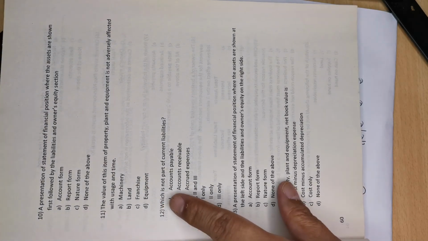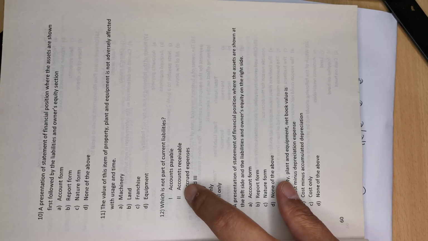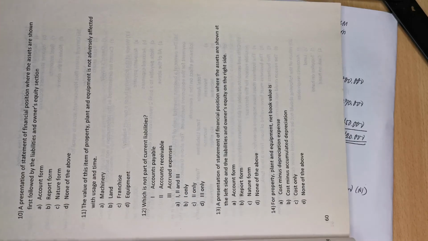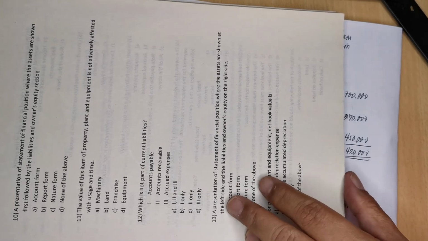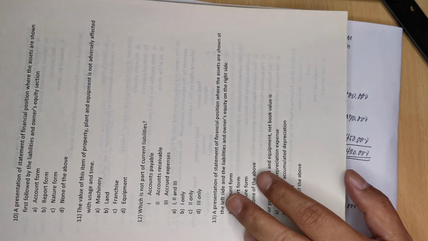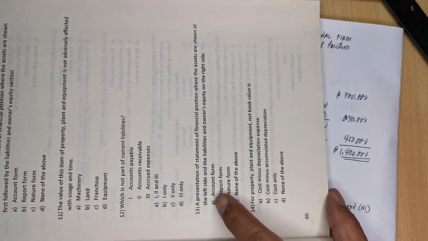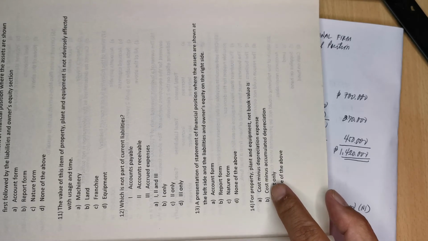Which is not part of current liabilities? Accounts payable, yes, it is part. Accounts receivable, this is what? This is an asset. This is a current asset, so hindi. Accrued expenses, yes, so therefore 1 and 3. Okay? So, at least may nakikita natin yung error sa first printing, no? Anyway, a presentation of statement of financial position where the assets are shown on the left, so yun sinabi ko kanina, account form, no? For property, plant, and equipment, net book value is cost minus accumulated depreciation, letter B.